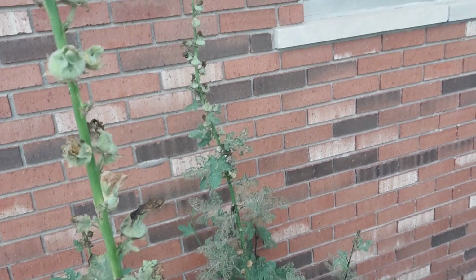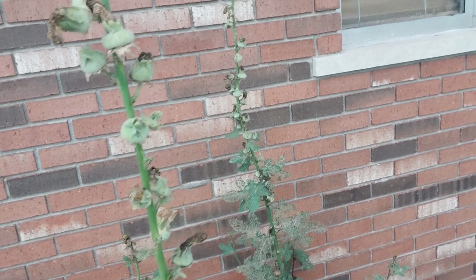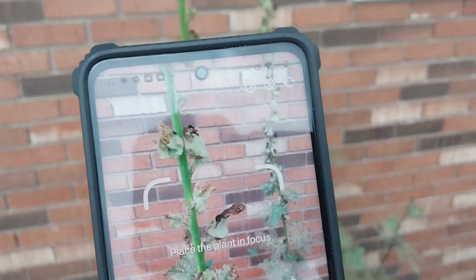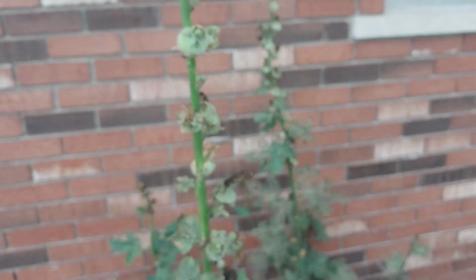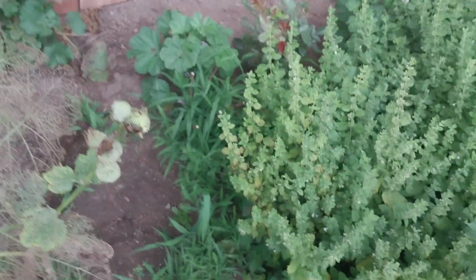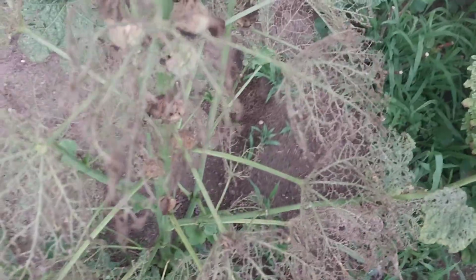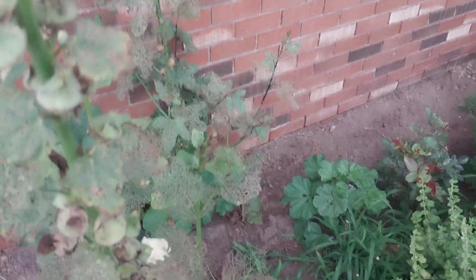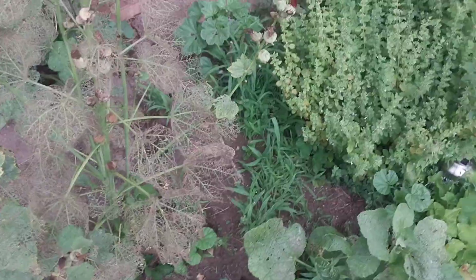Alright, this, I know what this is. It looks like it's shriveled. This is a hollyhock, but I'll take a picture of it anyways. Yeah, and obviously it's going to say it needs to check for solutions. Yeah, it's too, because it's dried out and stuff with water and stuff like that. So now you see these leaves like this, it's supposed to do that actually.